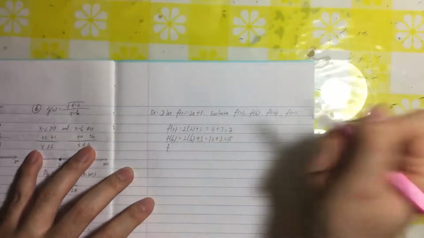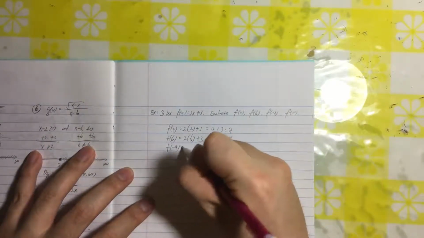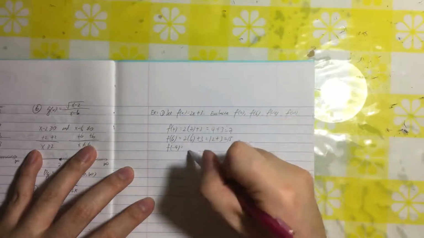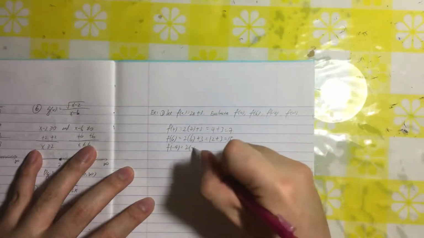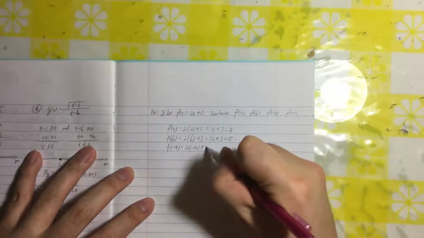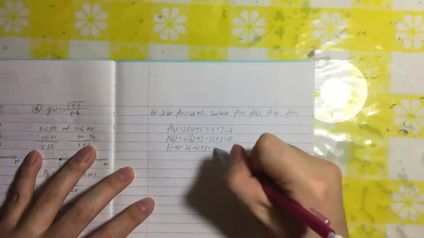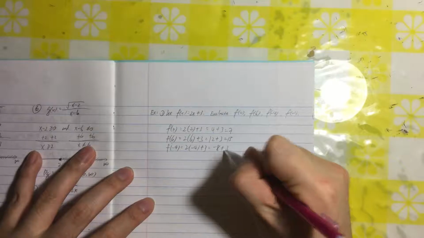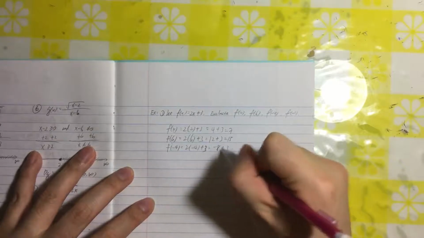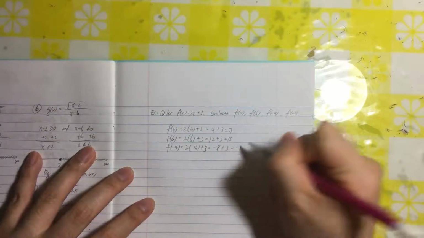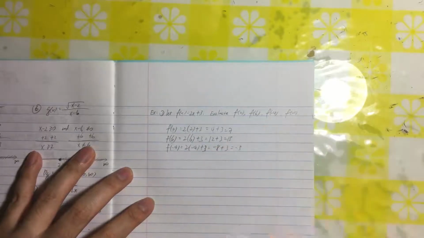Next, how about f of negative 4? For f of negative 4, negative 4 represents x. So we plug in negative 4 for x. 2 times negative 4 is negative 8. Negative 8 plus 3 is negative 5. So f of negative 4 equals negative 5.